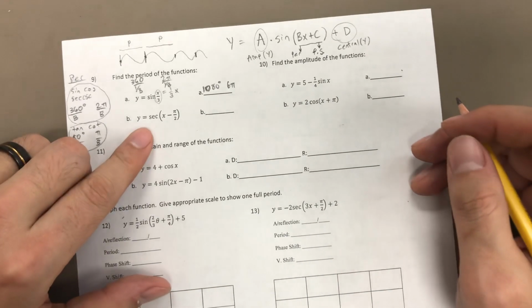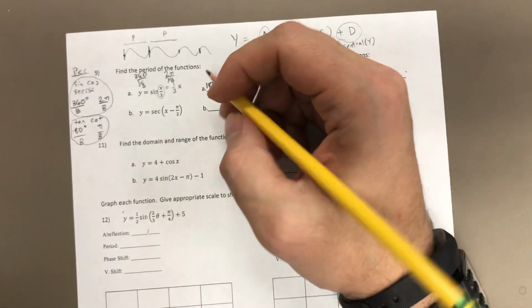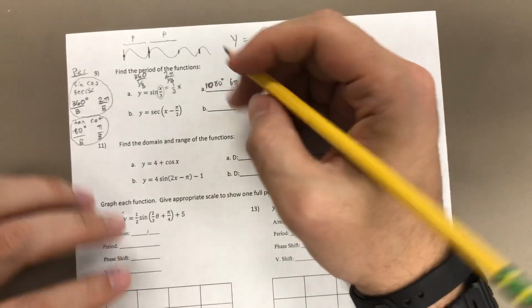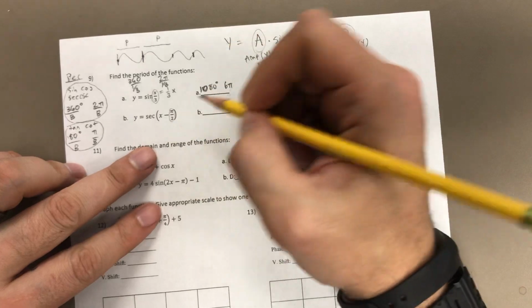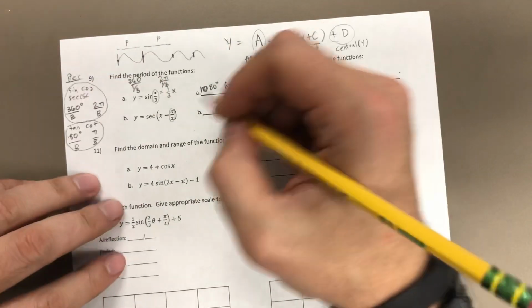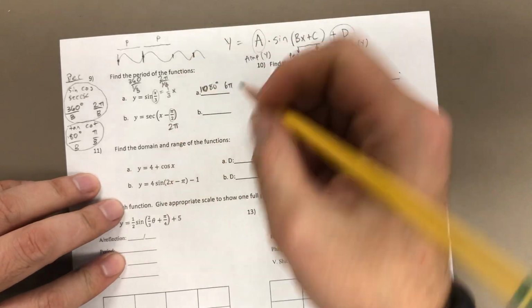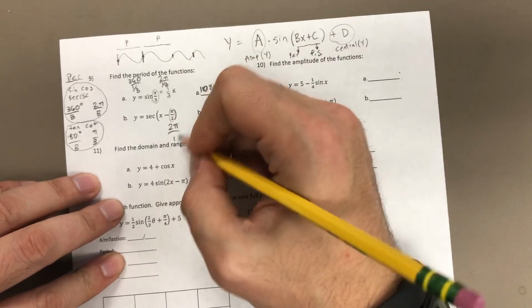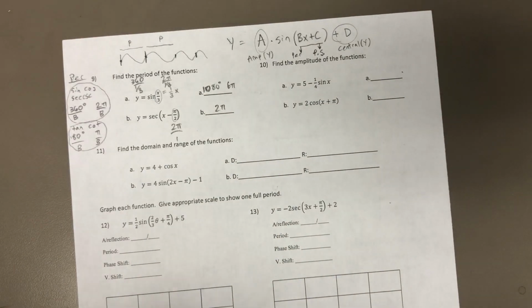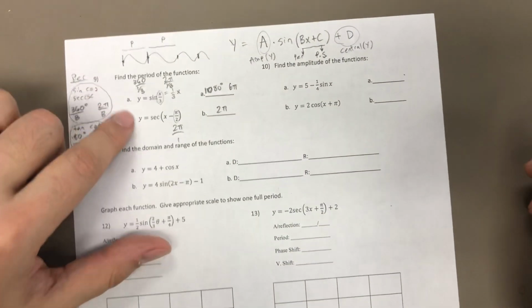Quite similarly, we can do part B. In part B, the number that's multiplying on the x value is just 1, so that's our b value, 1. And since I have this pi over 2, I know implicitly that we're talking about radians only. So I'm just going to do the radian value, 2 pi over 1, which is just 2 pi. So the period length is 2 pi radians for number 9b. So that's how you find the period.